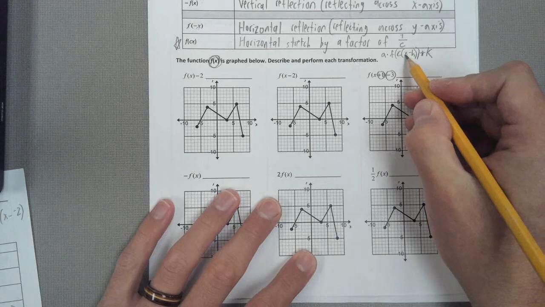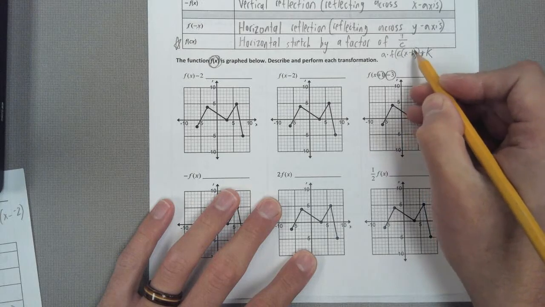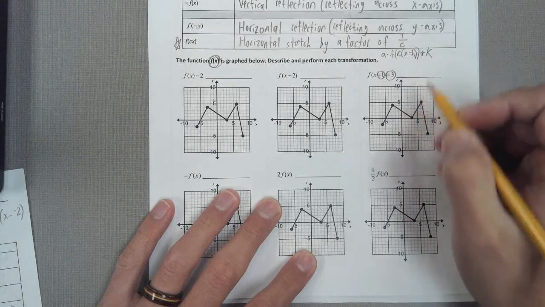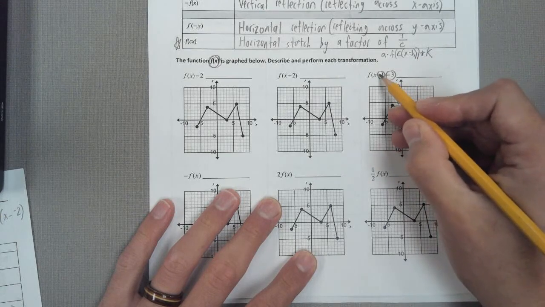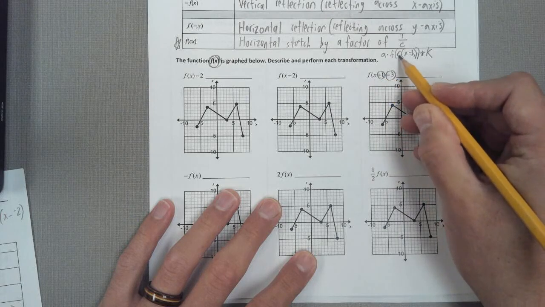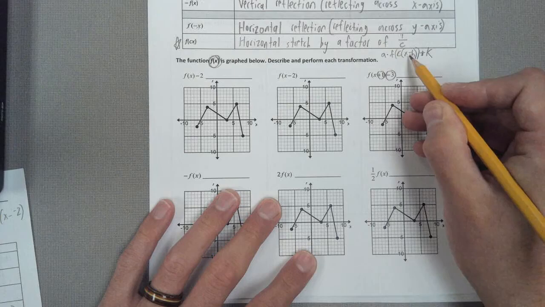Okay, x minus h is going to be directly inside those parentheses. We're subtracting here, and then we're adding k. So we've got to think about what we have. Well, this is a plus 1. It's inside the parentheses. Notice I'm not multiplying anything by x, so I don't have a c. I don't have an a. So I've got an h and a k here.